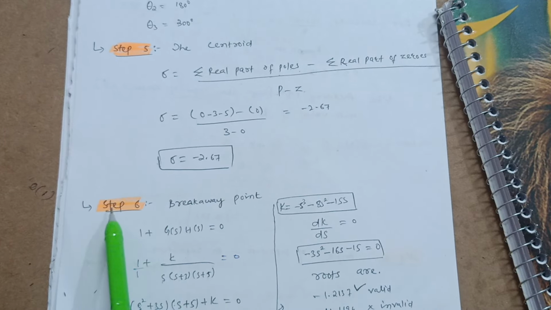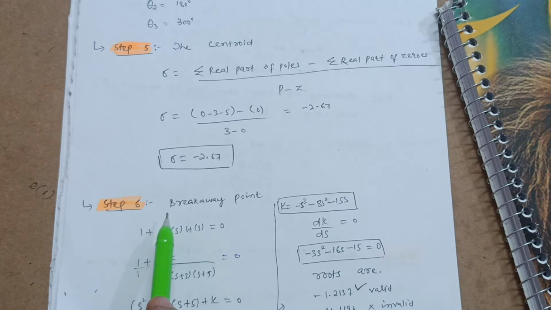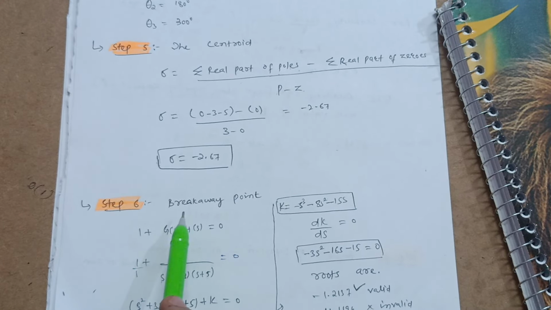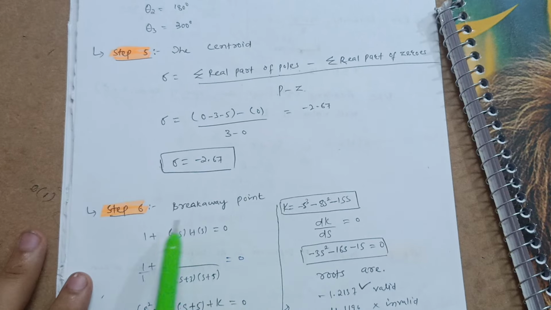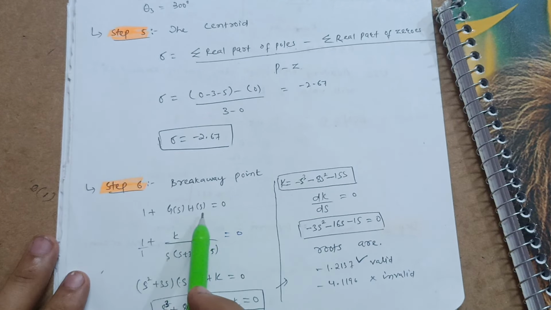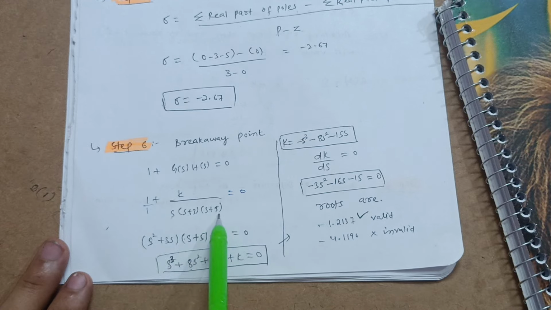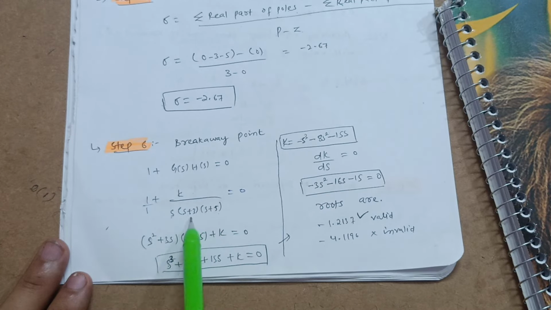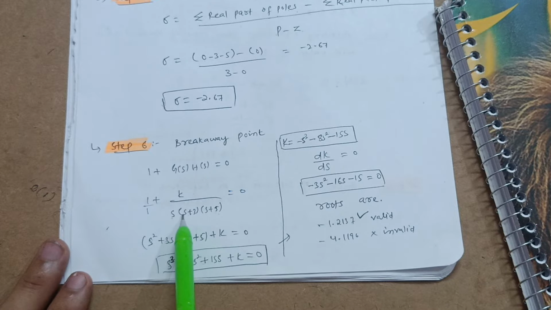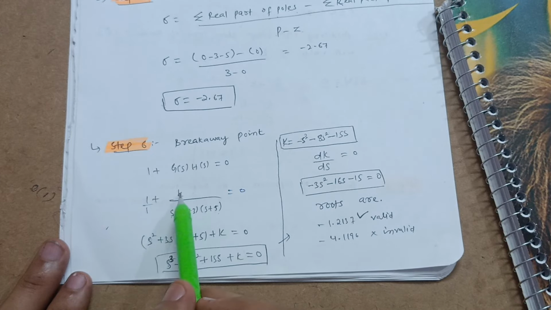Now step 6 is the breakaway point. A breakaway point always exists on the root locus between two poles. There will always be a breakaway point which you should calculate. For this, you have to take the characteristic equation again: 1 plus G(s)H(s) is equal to 0. This is 1 plus K into G(s)H(s), given in the problem as K upon s into (s plus 3)(s plus 5). Okay, so you just multiply it. s into s is s square plus 3s, and times s plus 5. I am just multiplying 1 here, plus K into 1 is K.